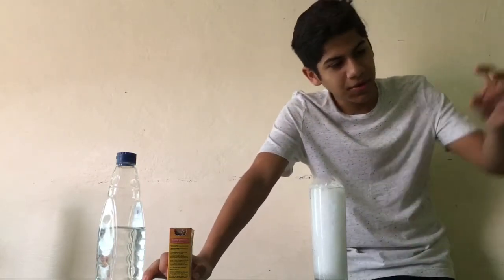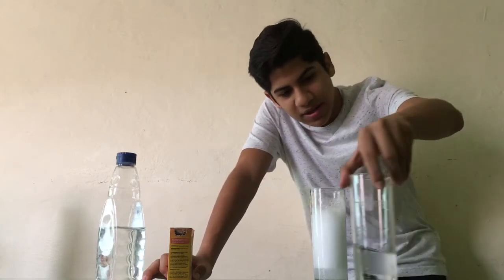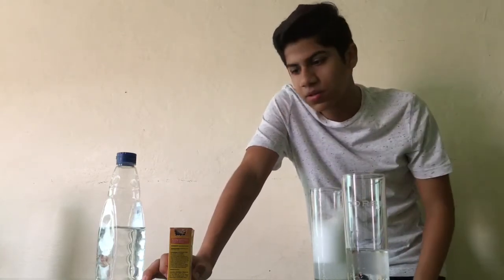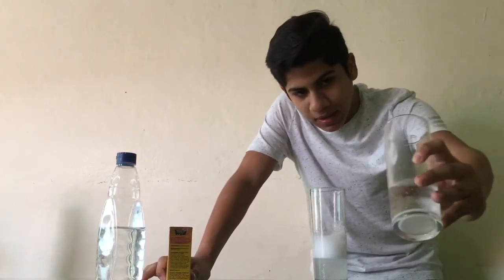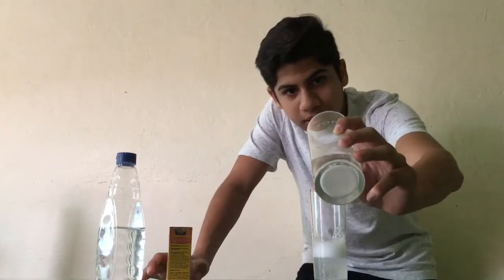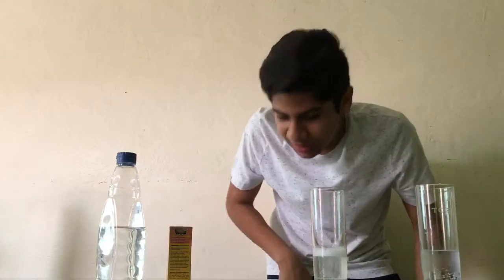And I'm here with the other experiment, and we can see the other reaction with the mineralized water and the sodium bicarbonate. So we can see that the sodium bicarbonate is at the bottom of the glass, and the water is just above. And here you saw it, the reaction that explodes.